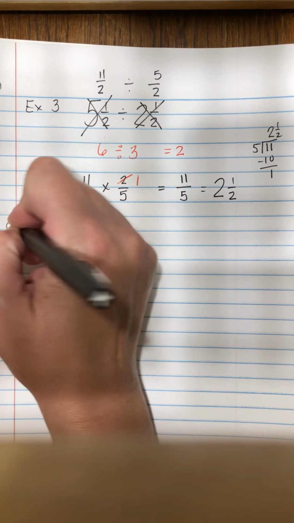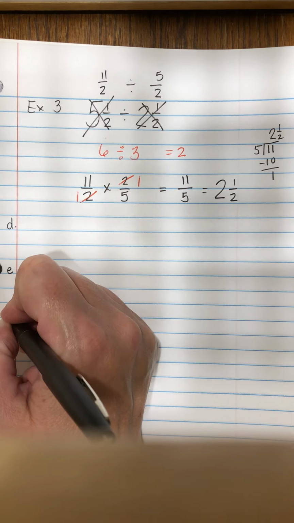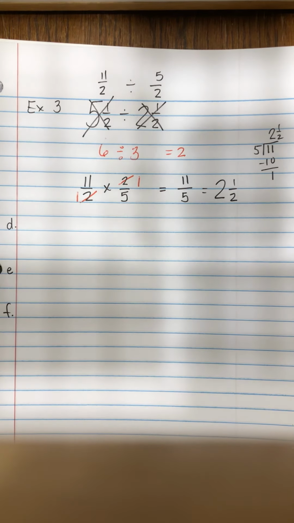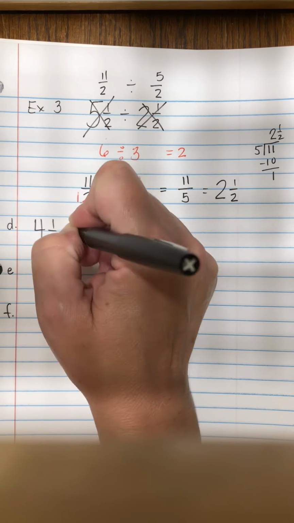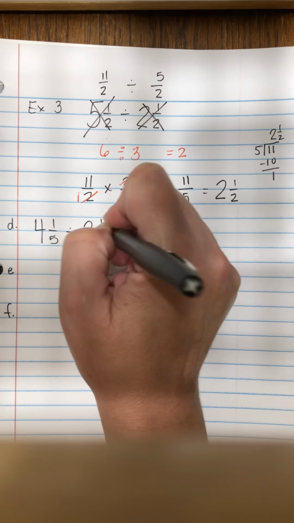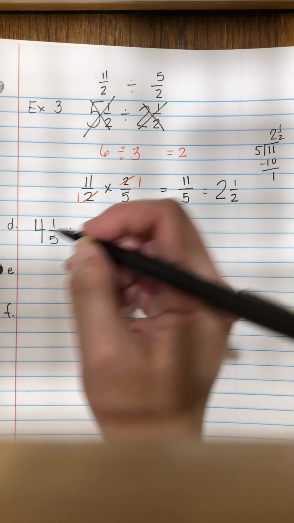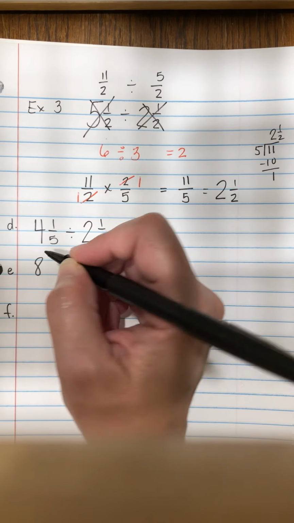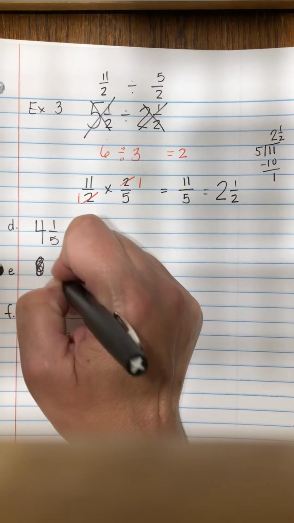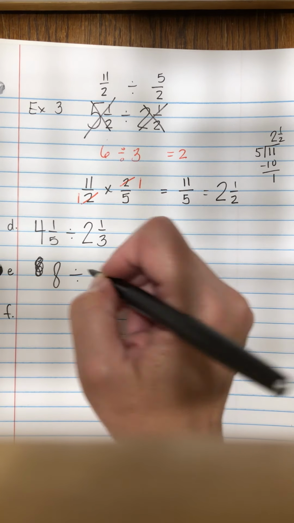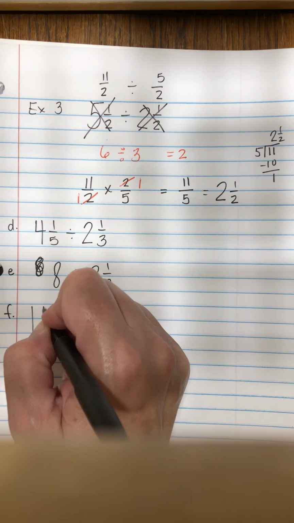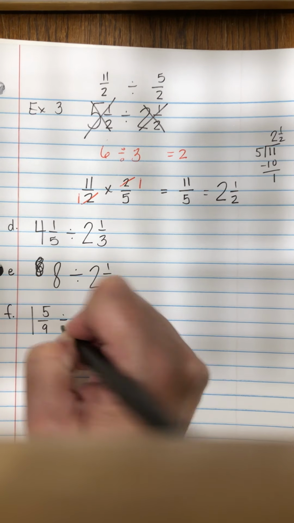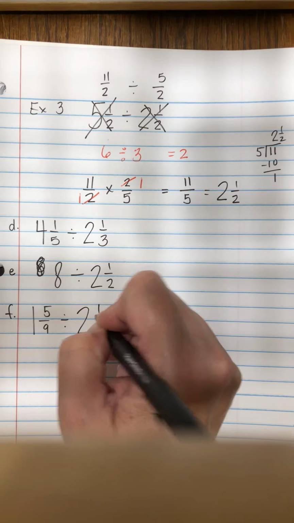All right, we're going to try this. We got D, we got E, and we've got F. D is 4 1/5 divided by 2 1/3. E is 8 divided by 2.5. And F is 1 5/9 divided by 2 1/3.